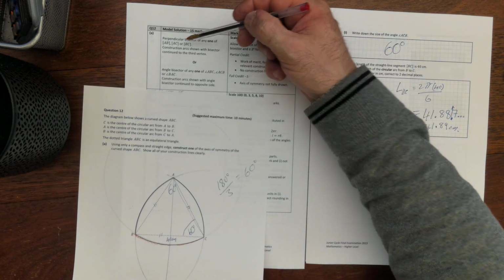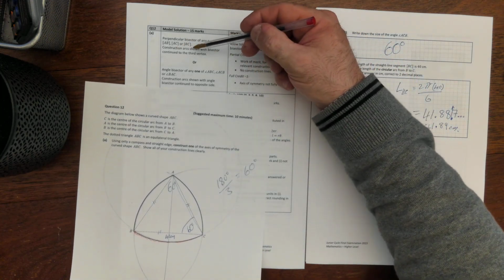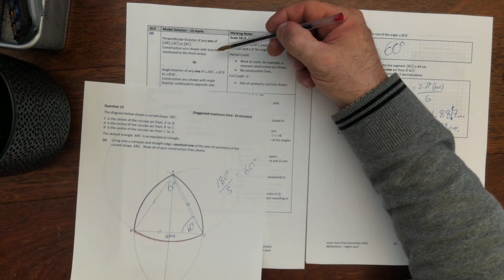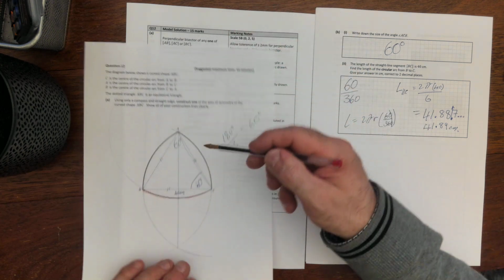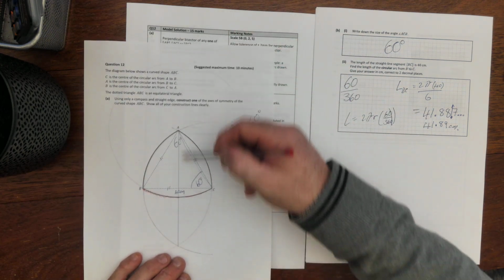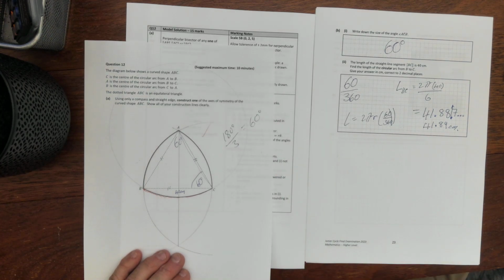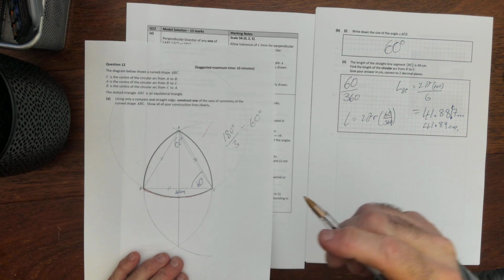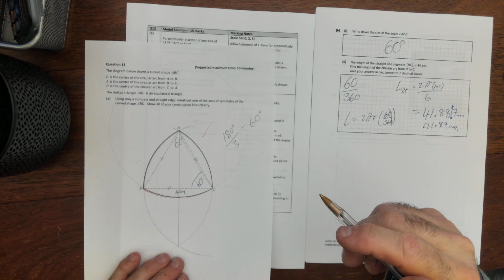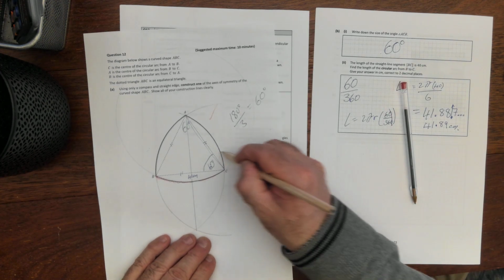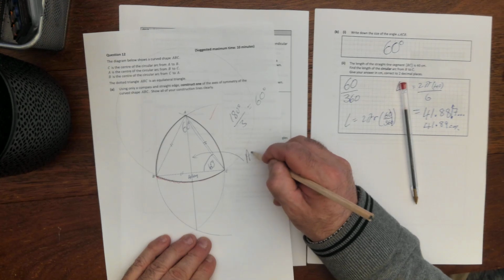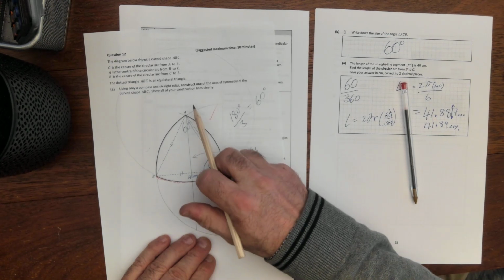So perpendicular of any one of the sides, construct arcs shown with bisector, continued to the 3rd vertex. Yeah, that's done. Full marks there. Maybe we should have named it axis. Watch the spelling.